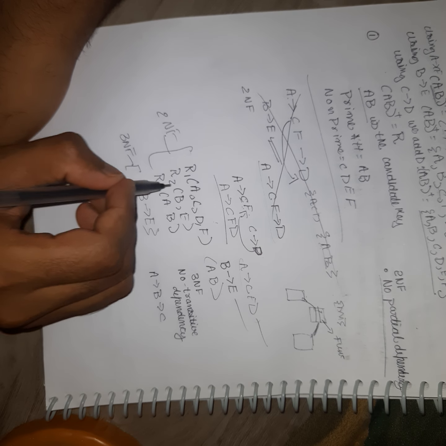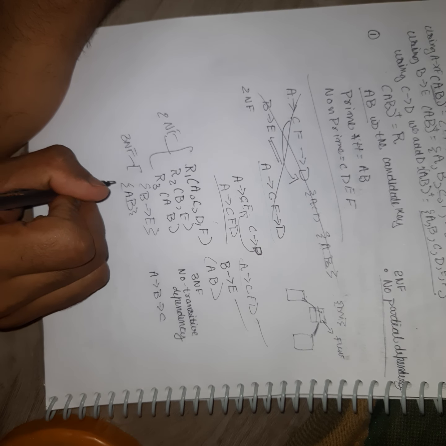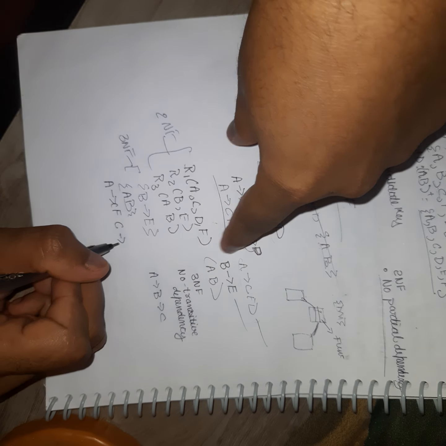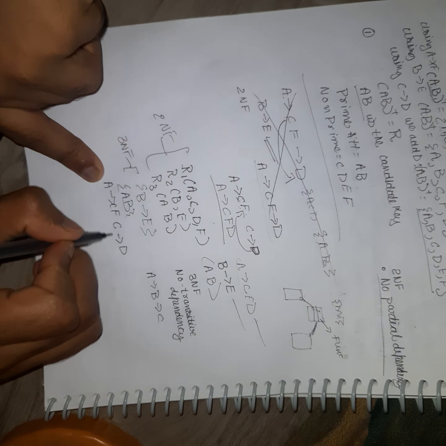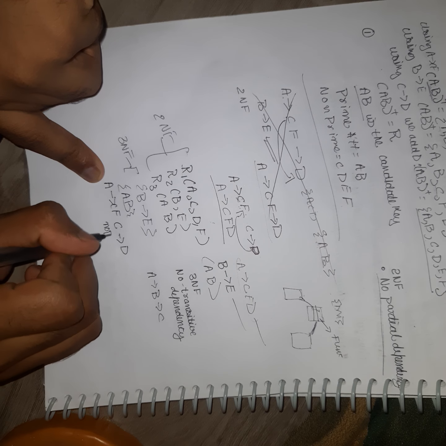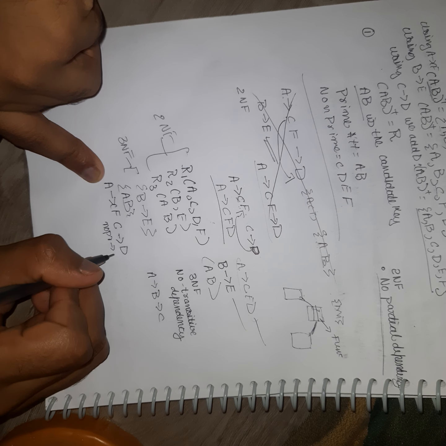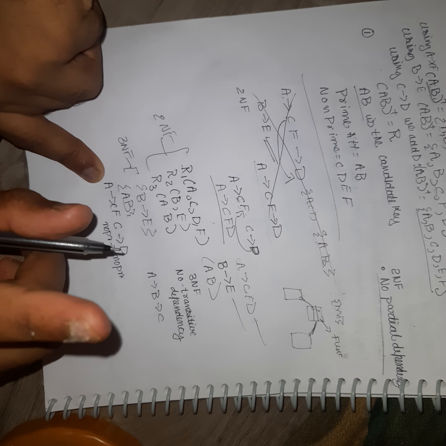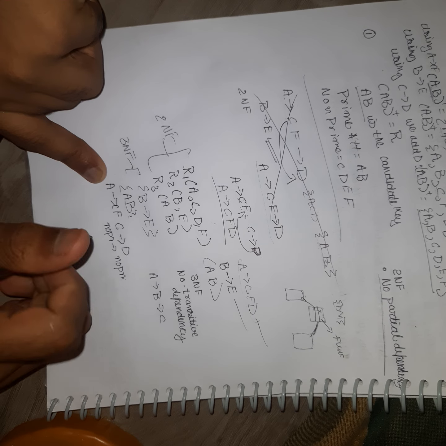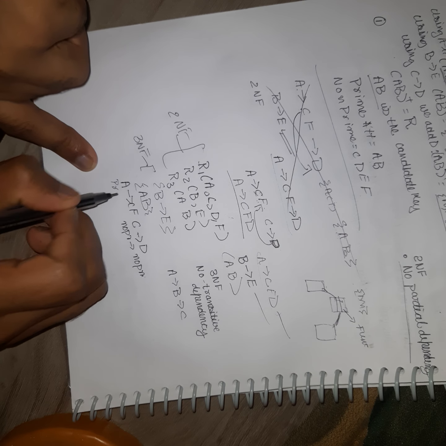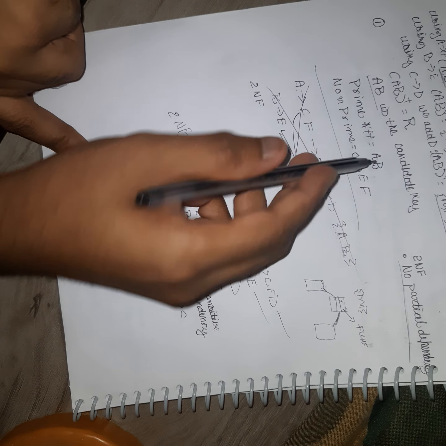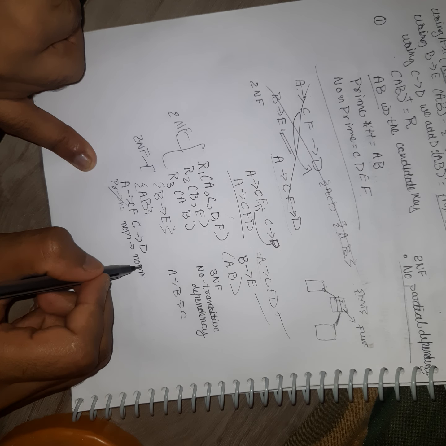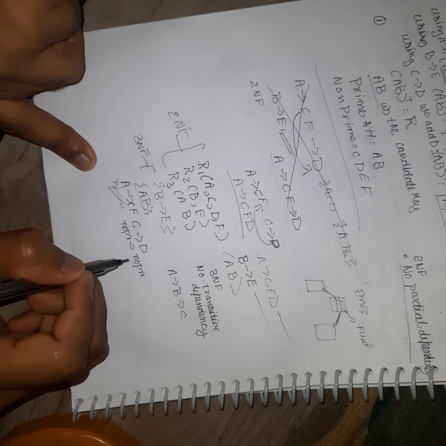But check this R1. Using A you can find C and F, and using C you can find D. There is a rule that a non-prime attribute should not depend on another non-prime attribute. So that rule applies here. A and B are prime, so prime depending on non-prime is okay, but here non-prime is depending on non-prime only.